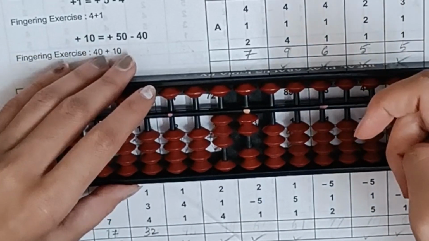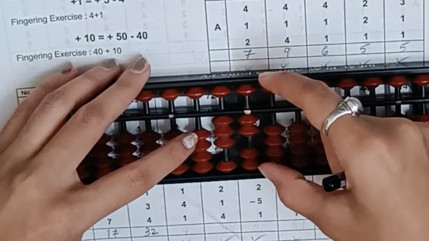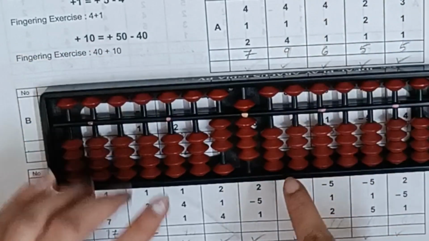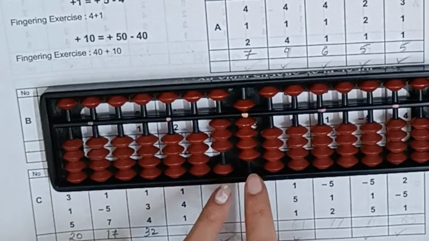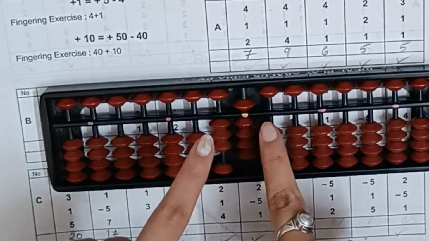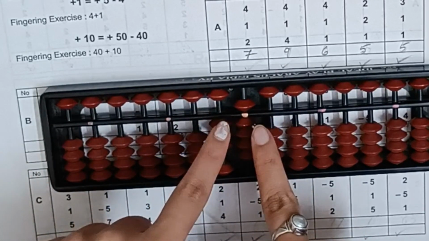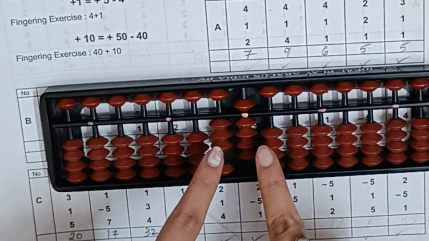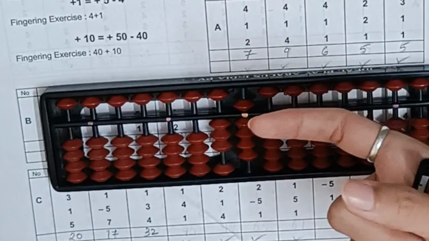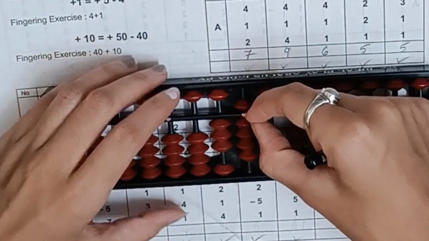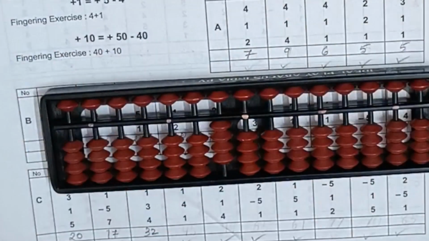Now we move on to the next question, which says 39, 1, 4, 1. 39, 1. See, again you need to add 1 here. But is 5 free here? No, 5 is busy. When 5 is busy, use big friend formula. And for big friend formula, what is the big friend formula for +1? It's less 9 add 10. So come on, do it. Less 9 add 10.